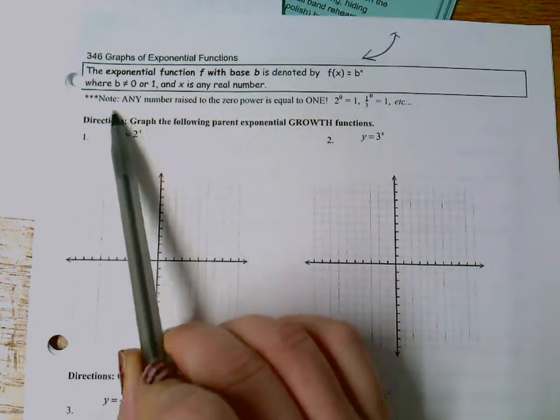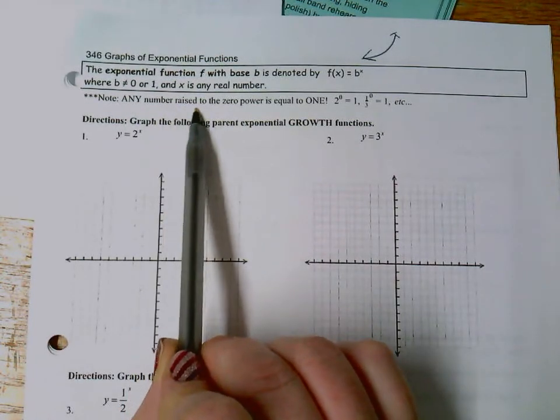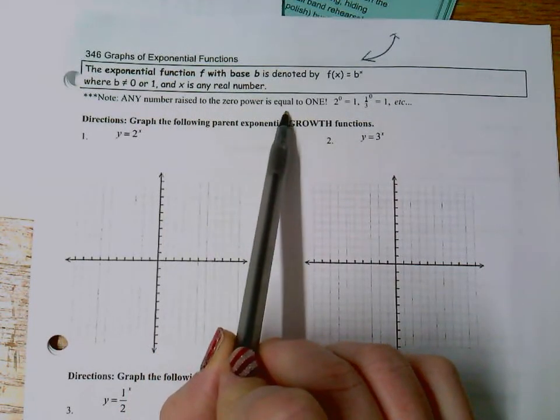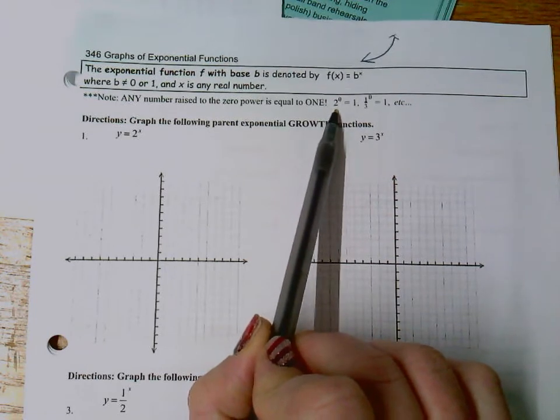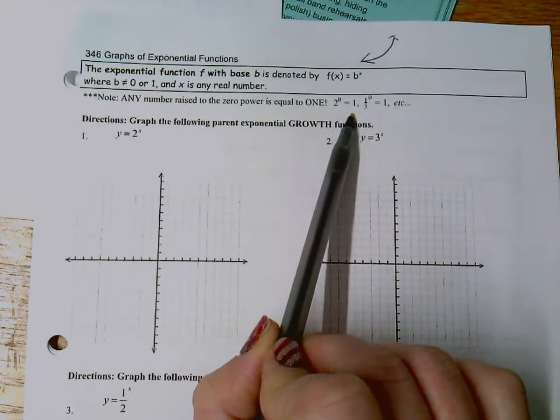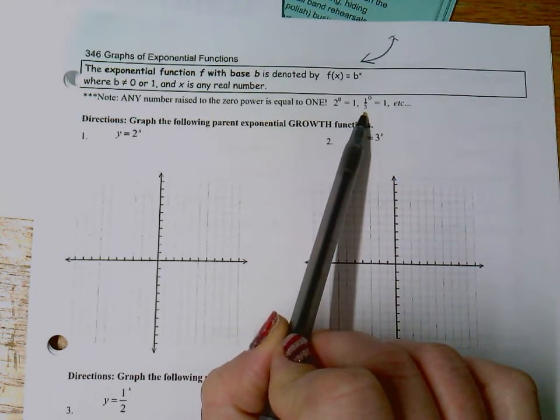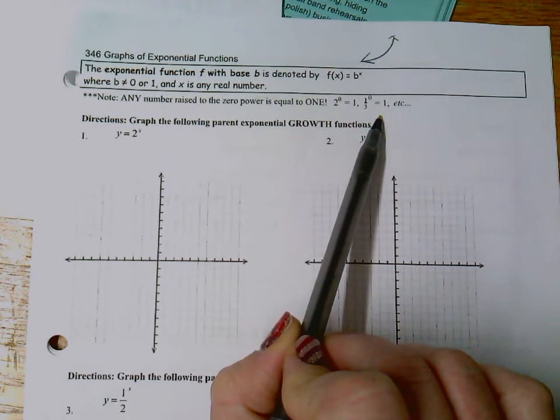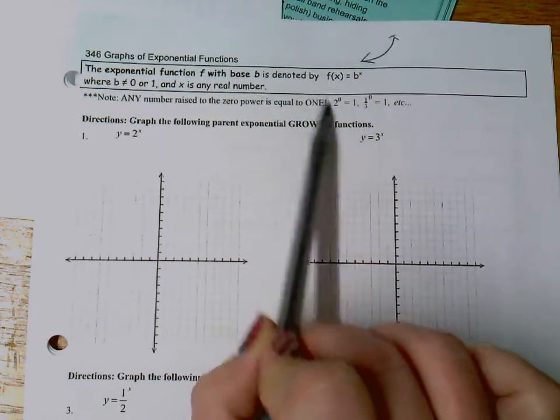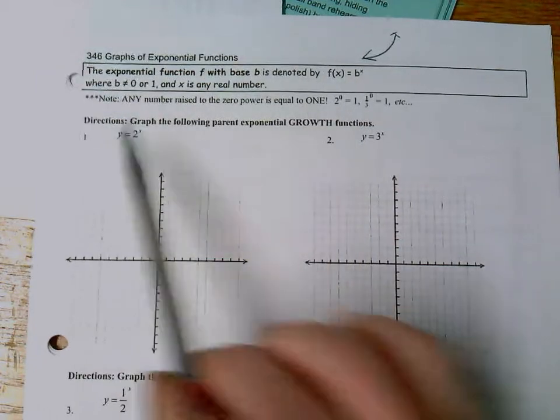I left you this little note here. Any number that is raised to the 0 power will always equal 1. 2 to the 0 power has to equal 1. A fraction like 1/3 to the 0 power has to equal 1. So that is going to create one of our key points for all of these graphs.